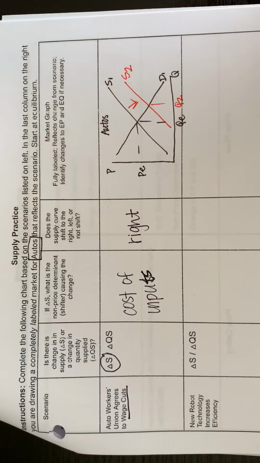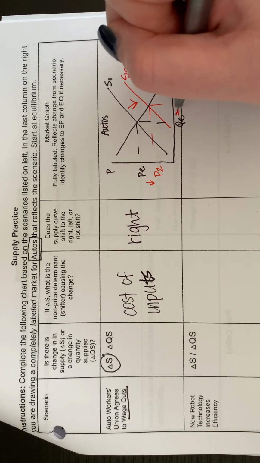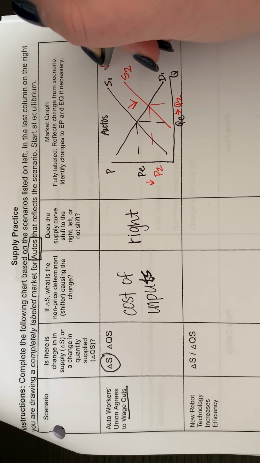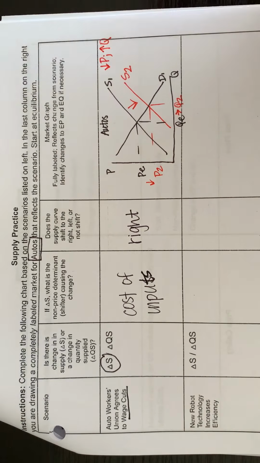And here we have Q2 and P2. And we want to show our arrow change. And because of that increase in supply, we have decreased the price and increased the quantity.